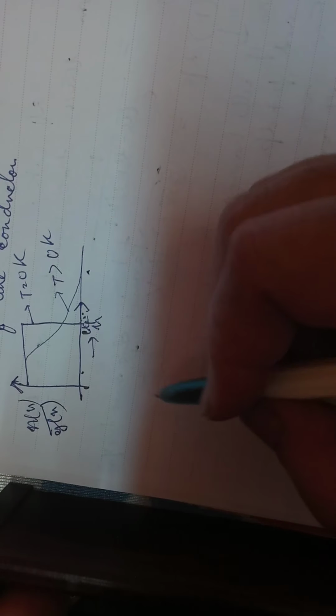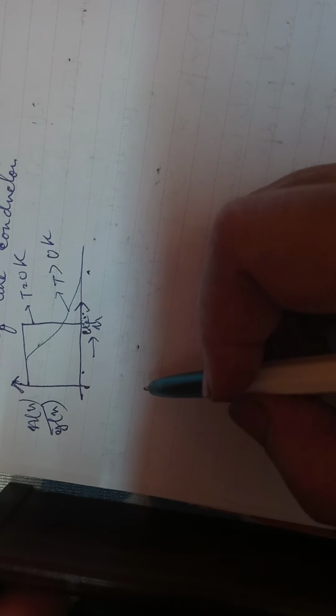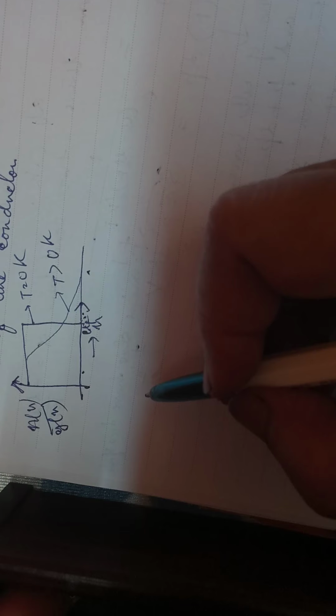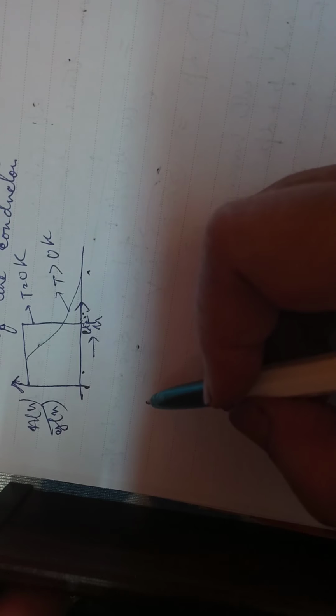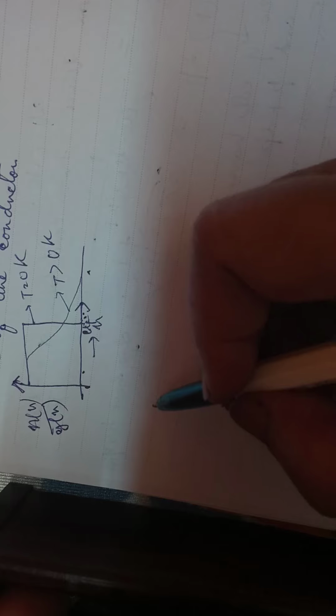So basically, the number of electrons is equal to the total number of energy states occupied by the electrons from 0 to UF, because each energy state can have only one electron.